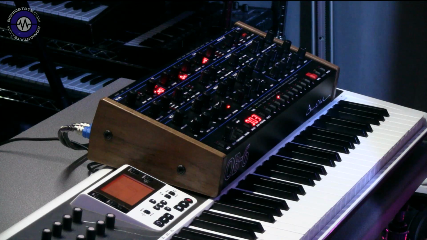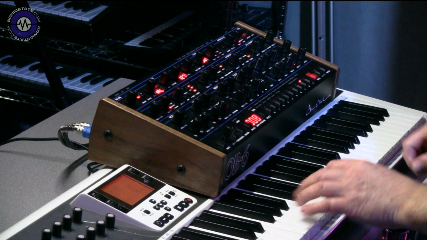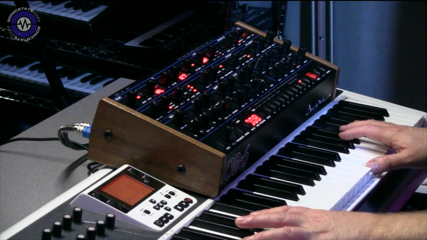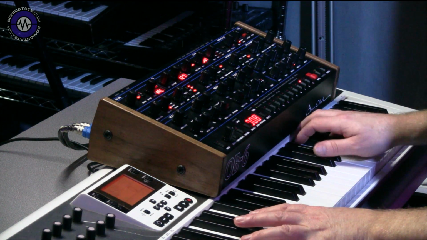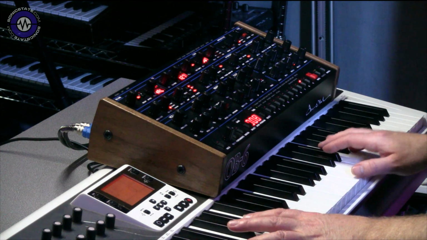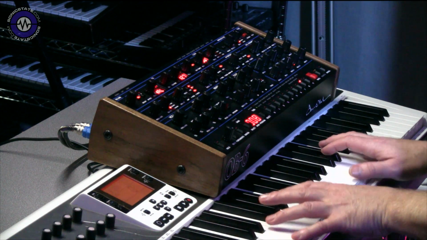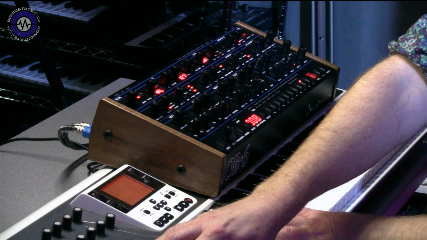There's some other nice effects in here. If I just play a patch here that I program. This one's using the phaser, and you can get some quite extreme sounds. There's also a ring mod, which is actually modelled on one of Tom Oberheim's original designs, as is one of the phasers.